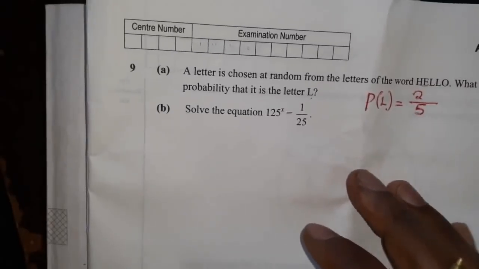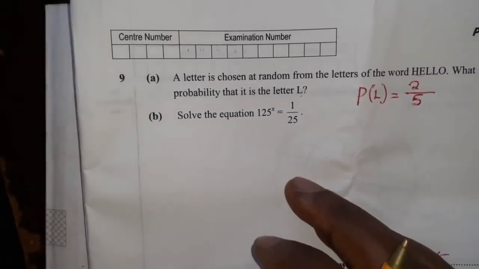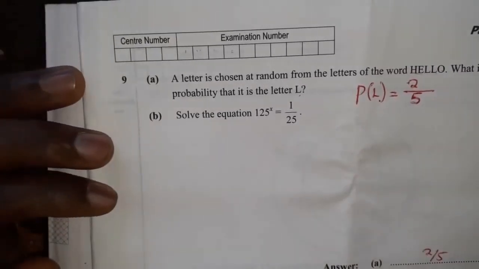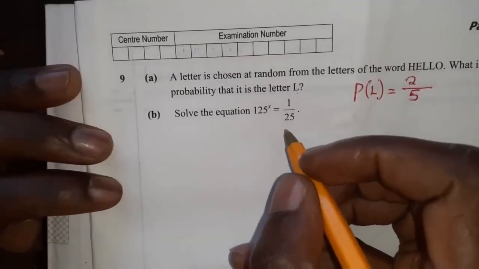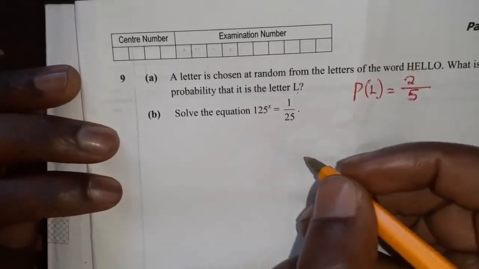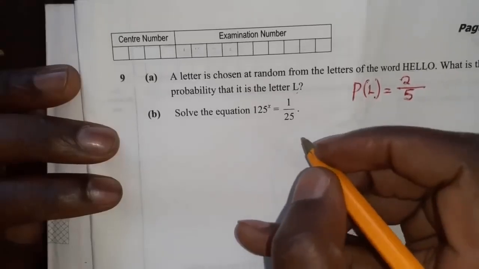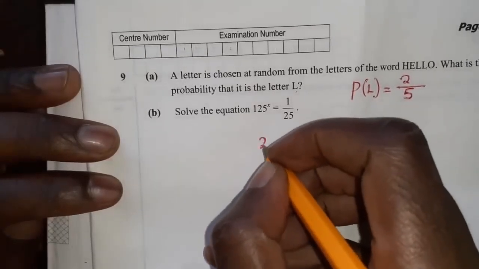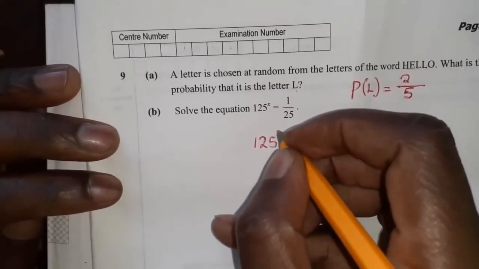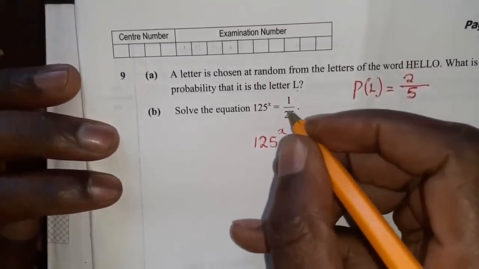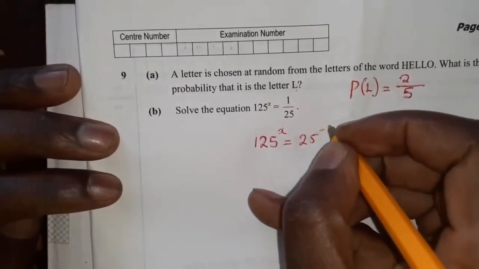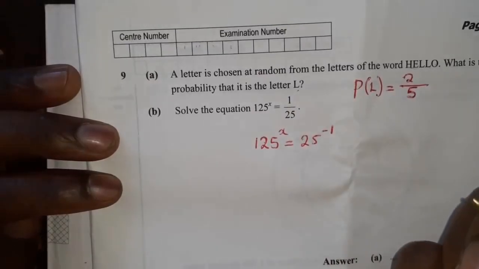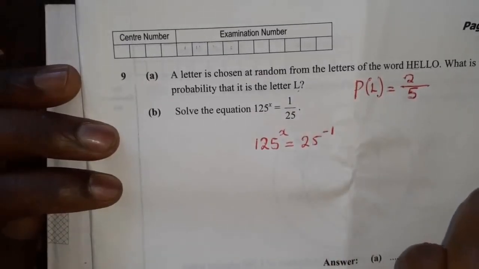Then, the second, we have an equation here that we're supposed to solve. Hello, ladies and gentlemen. This is mathematics. Let's continue. So we have 125 to the power x. Allow me to change this side. How do we write it? 25 to the power -1, like this. I hope you know where we are going, isn't it?